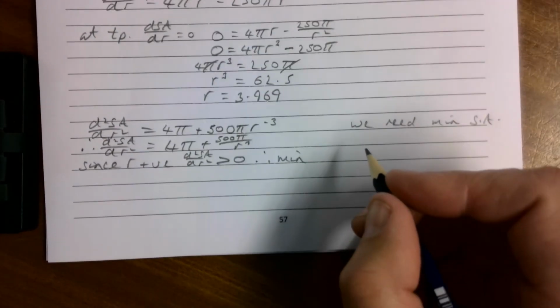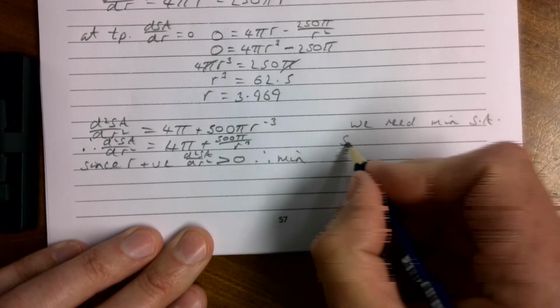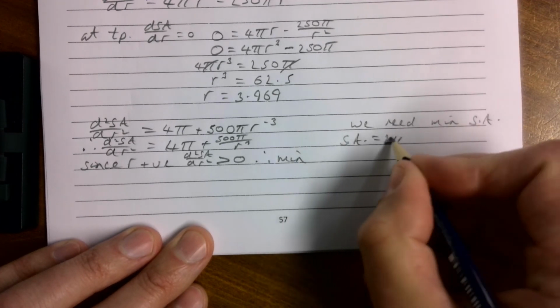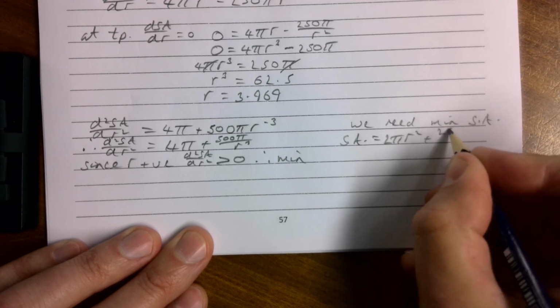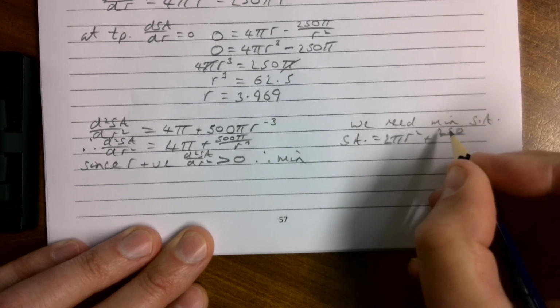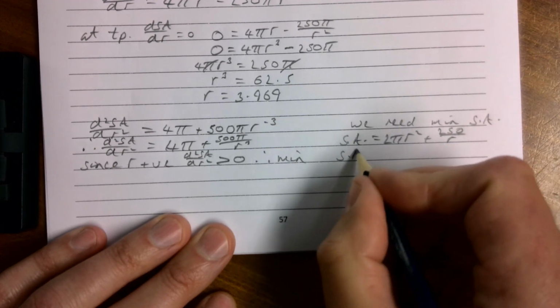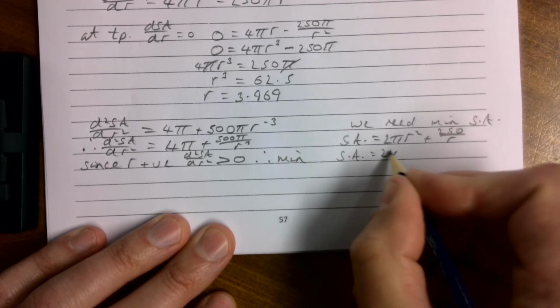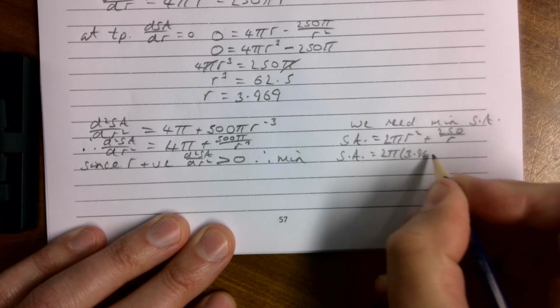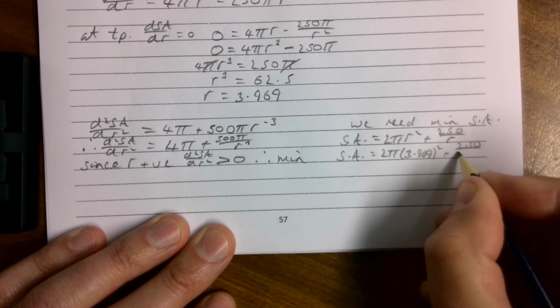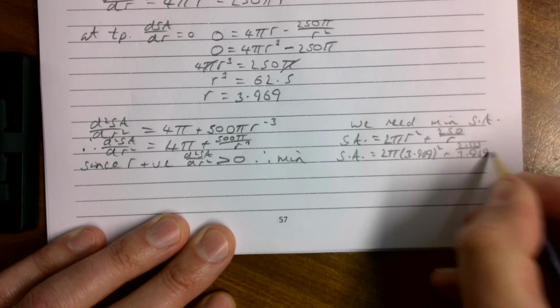So our surface area is 2 pi r squared plus 250 over r. So substituting in our 3.969, 2 pi times 3.969 squared plus 250 over 3.969.